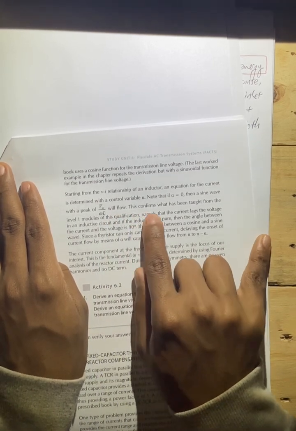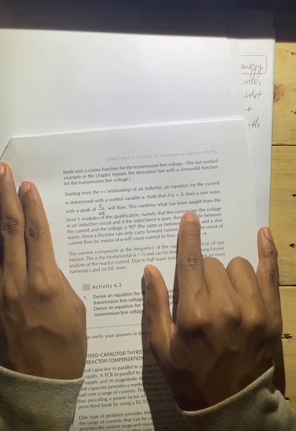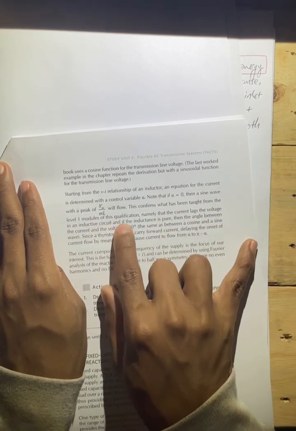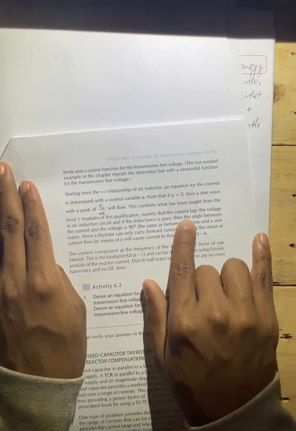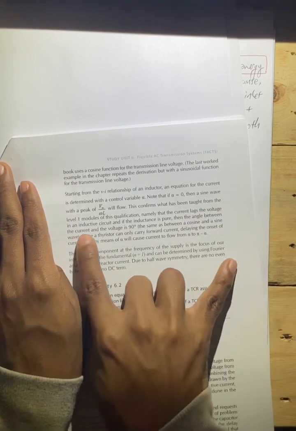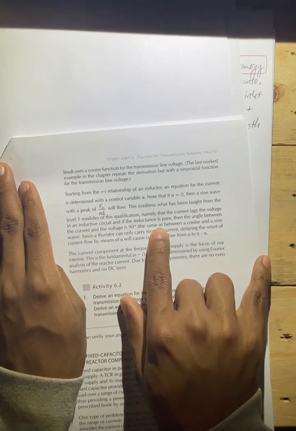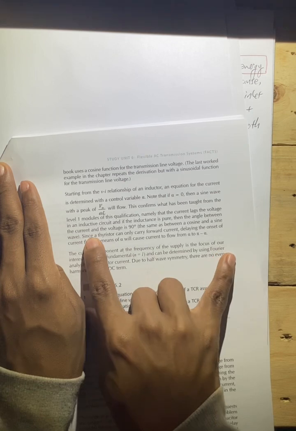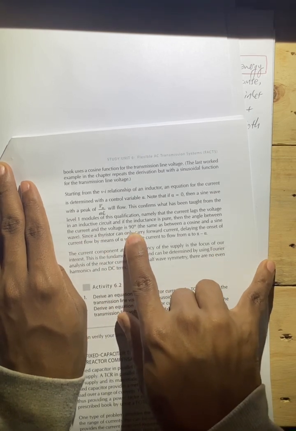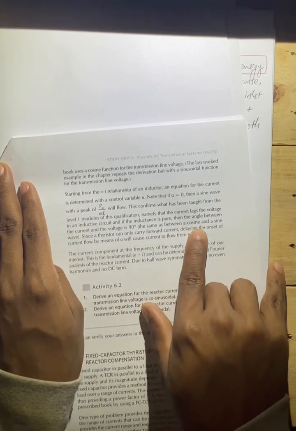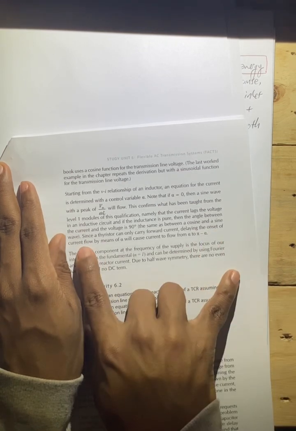Okay, this confirms what has been taught from the level 1 module of this qualification, namely that the current lags the voltage in an inductive circuit, and if the inductance is pure, then the angle between the current and the voltage is 90 degrees, the same as between a cosine and a sine wave.